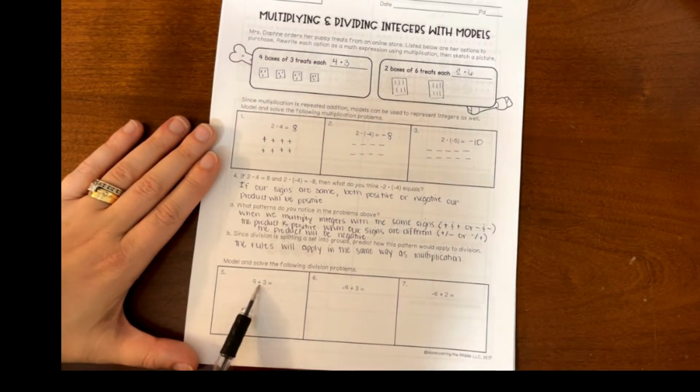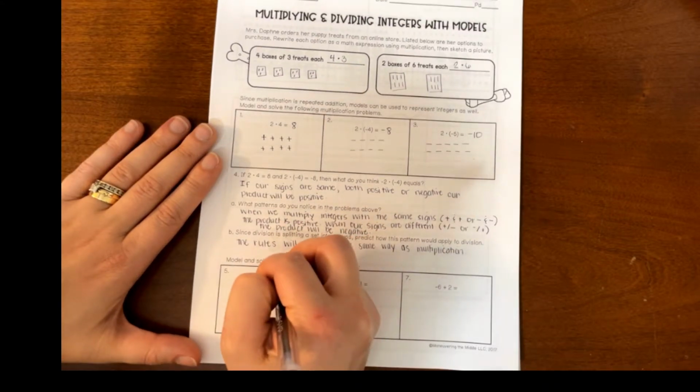So I see 9 divided by 3. I see my signs are the same, so I know that my quotient will be a positive. I know 9 divided by 3 is 3.